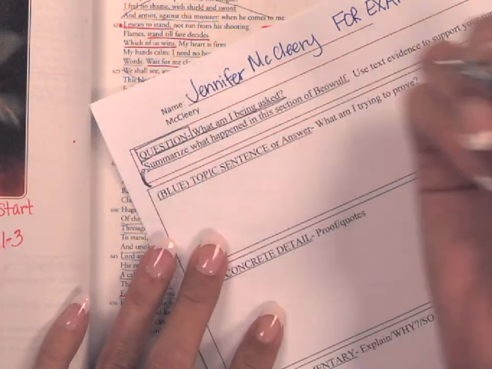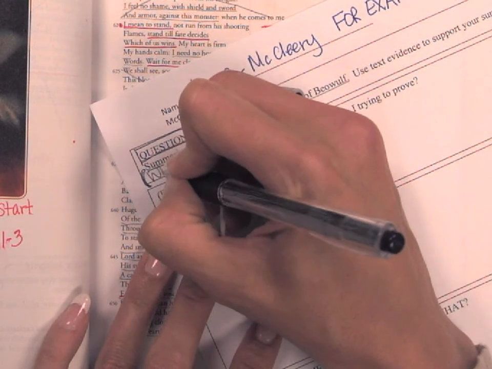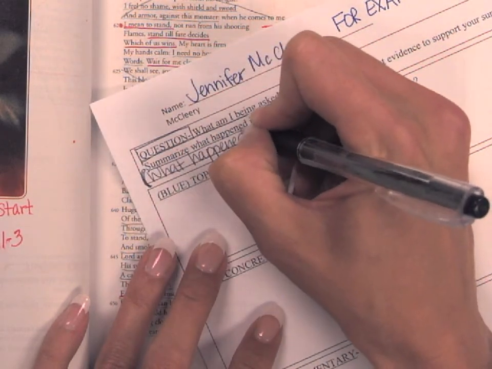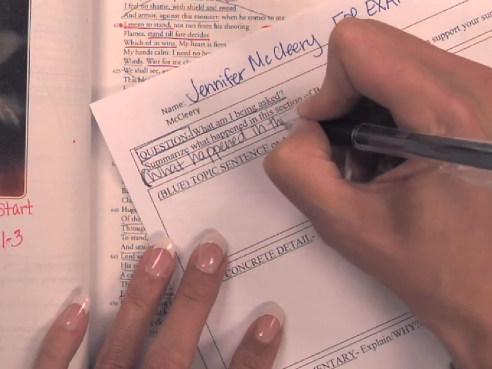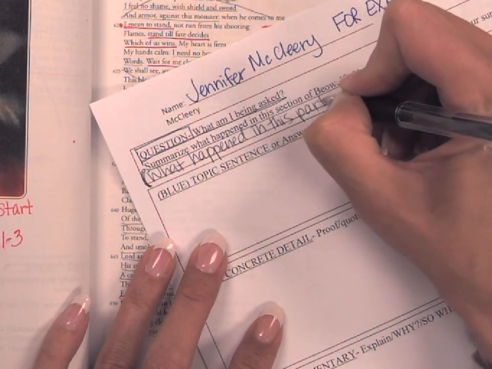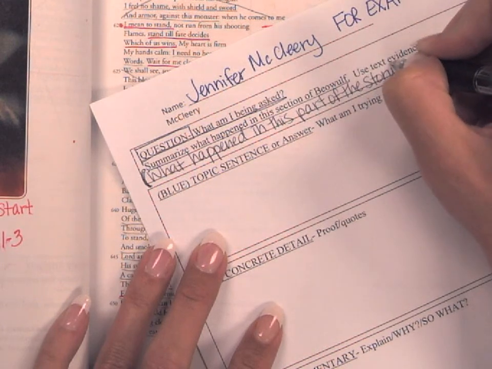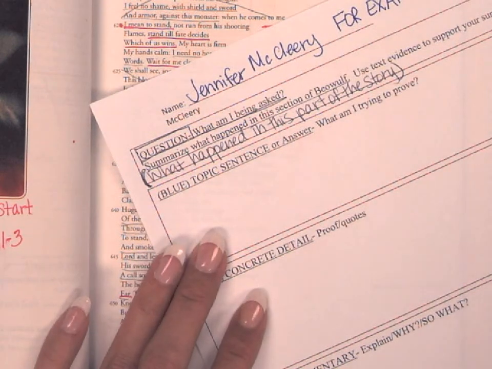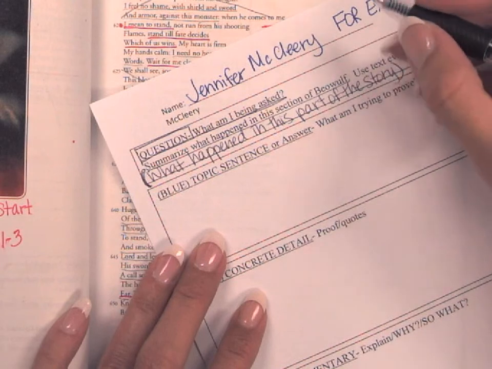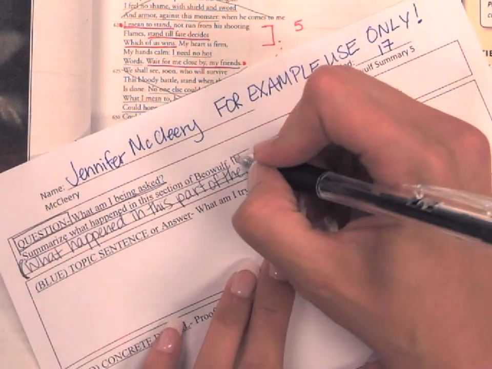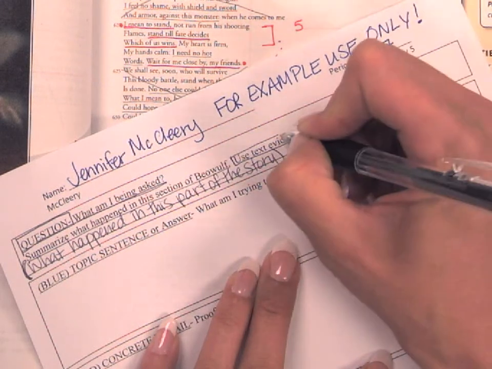That's what I'm asking you to do. So basically what I'm saying is, what happened in this part of the story? That's the question. So that's what I want you to answer. Now notice it says use text evidence. Let me move this over. It says use text evidence to support your summary.